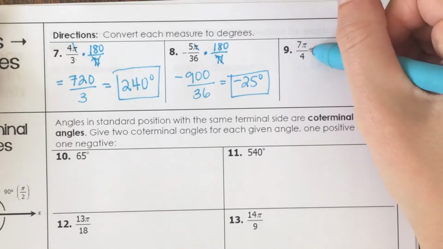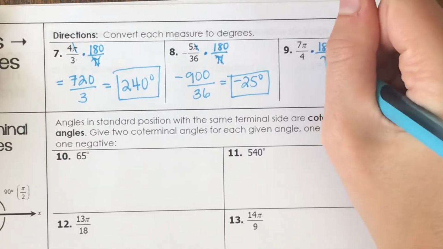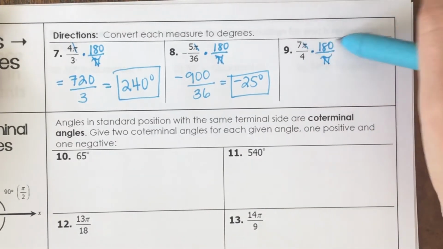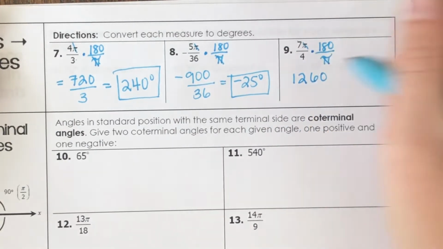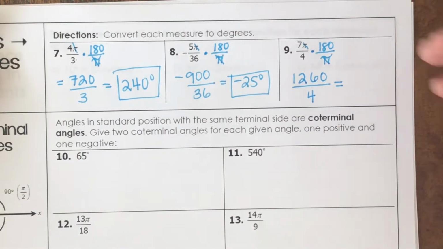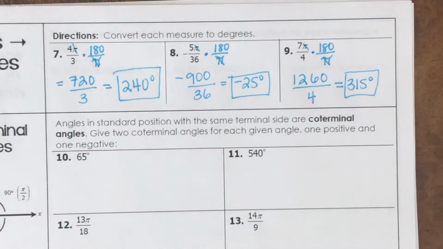Same for our last problem, number 9. I've got 7 pi over 4. I'm going to multiply by 180 over pi. My pi radians cancel. 7 times 180 gives me 1,260 all over 4. I divide those, I get 315 degrees. So you should be able to go back and forth between radians and degrees.